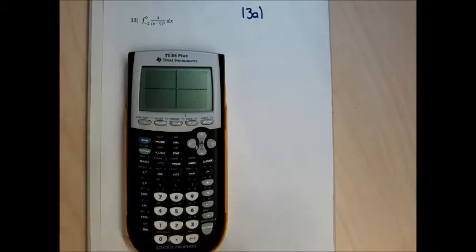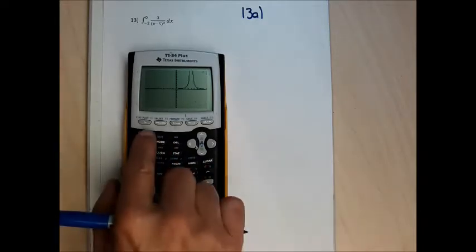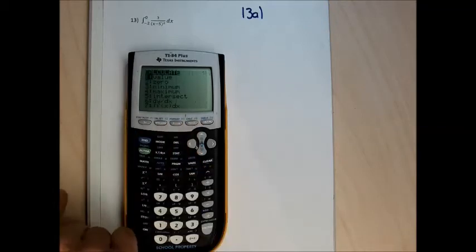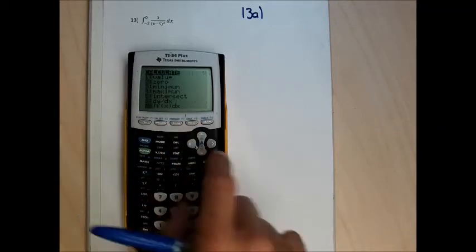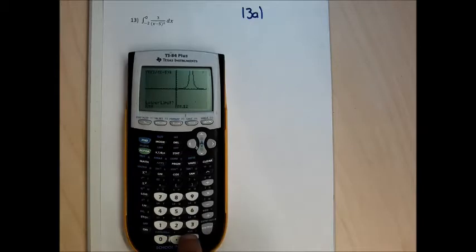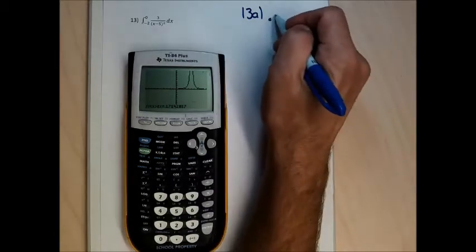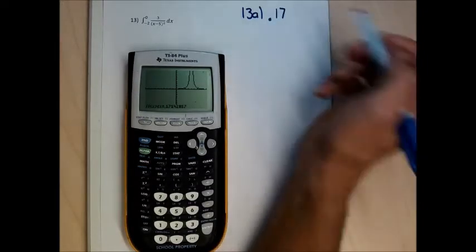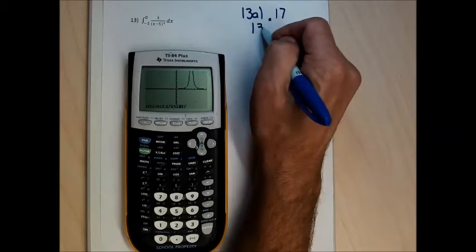Don't really need to graph it, but I certainly can graph it. Now I'm going to go second calc, go down to option 7, lower limit -2, upper limit 0, and I'm going to round it to 2 decimal places. I'm going to say 0.17 for my answer to part A.